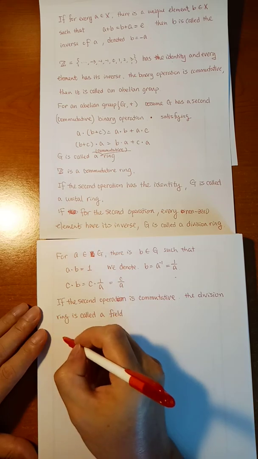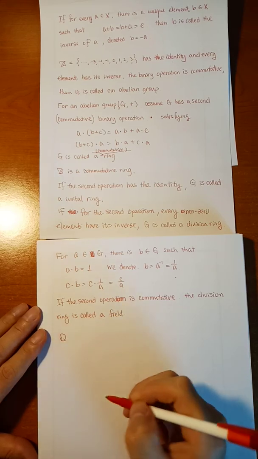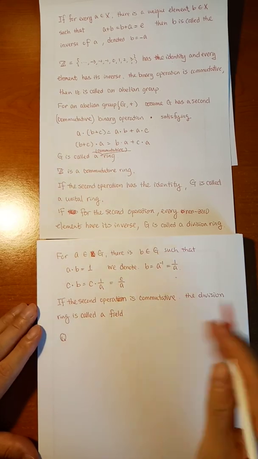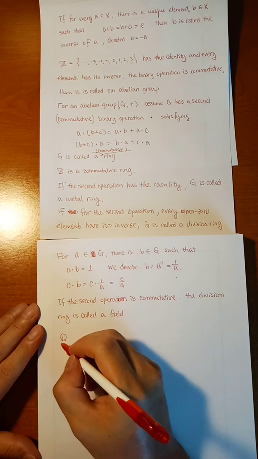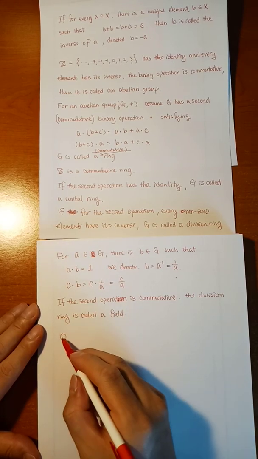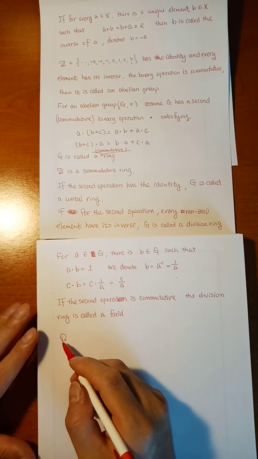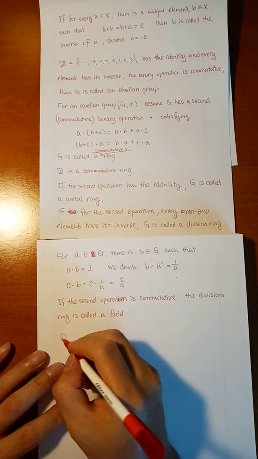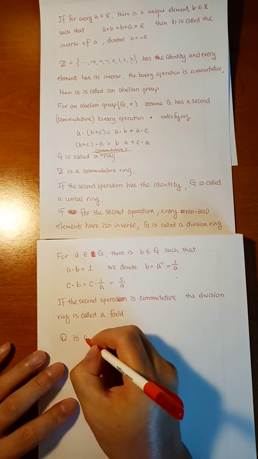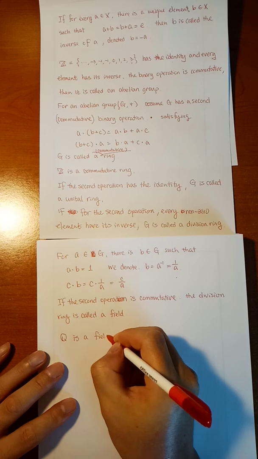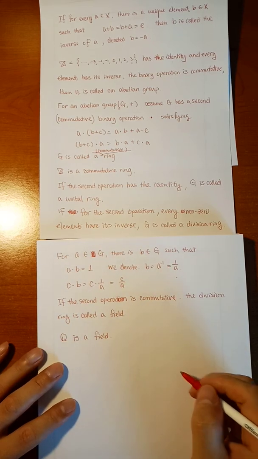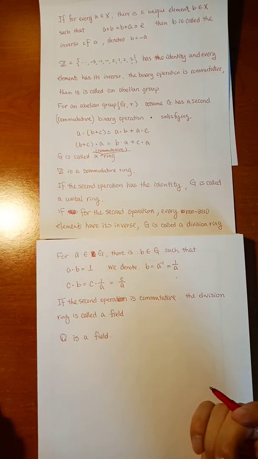If you want to do the division, you will get the rational numbers. The set of all rational numbers, this Q comes from the quotient, is a field. You can do the division.